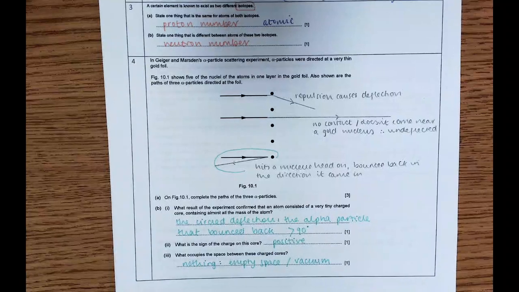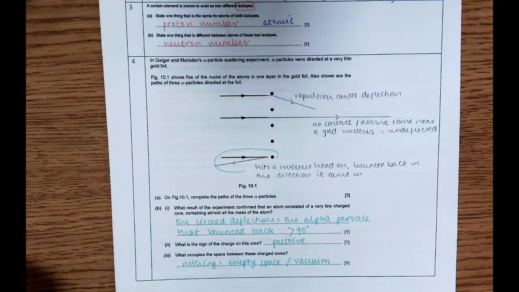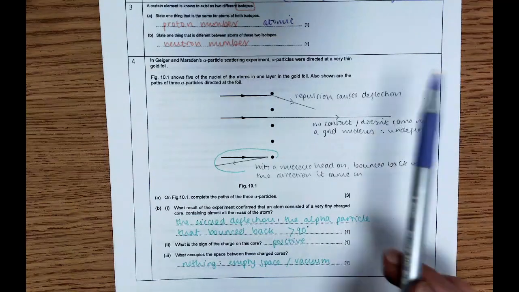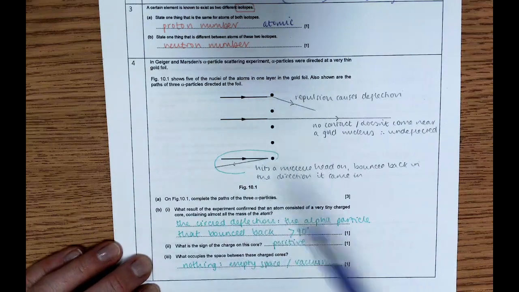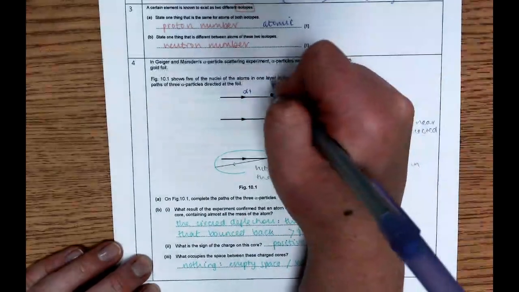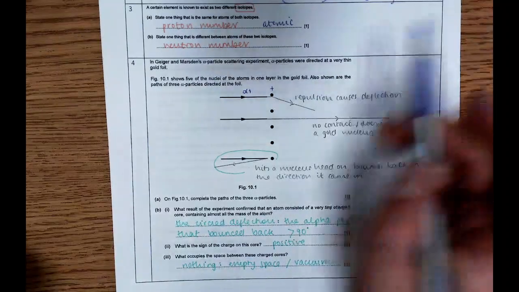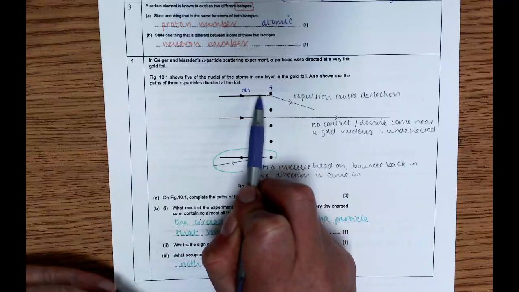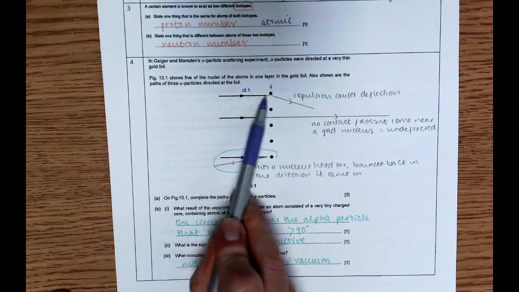So in Geiger and Marsden's alpha particle scattering experiment, alpha particles were directed at a very thin gold foil. Figure 10.1 shows 5 of the nuclei, so we've got 5 gold nuclei in one layer. Also shown are paths of 3 alpha particles directed at the foil. Complete the paths. This is an alpha particle coming in, and you can hopefully see that it's coming in very close to the nucleus. Now we know that an alpha particle is positive, and we also know that the gold nucleus is positive because it's filled with protons and neutrons, but the protons give it its positive charge. We know that positive charges repel each other, and so because this comes close enough, there will be a repulsive force. That force changes the path slightly, so we want to see some deflection.